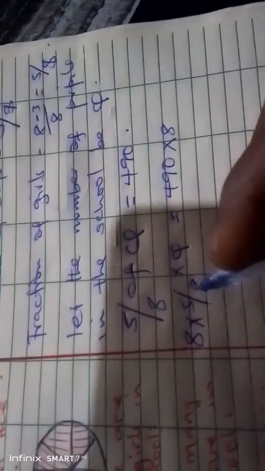490. Here we multiply both sides by 8 to remove the fraction. The 8 cancels with the 8, and we remain with 5Q equals 490 times 8. 8 times 0 is 0.